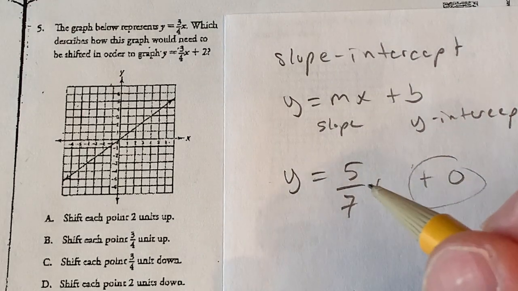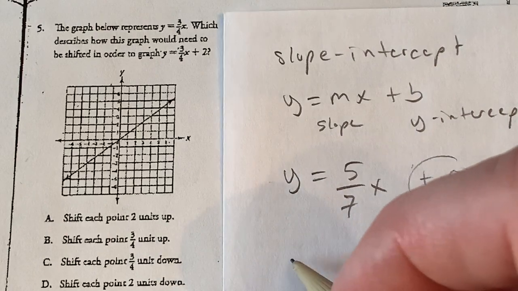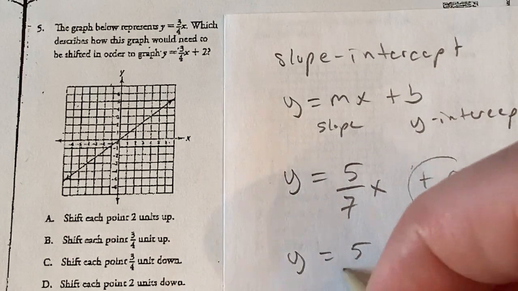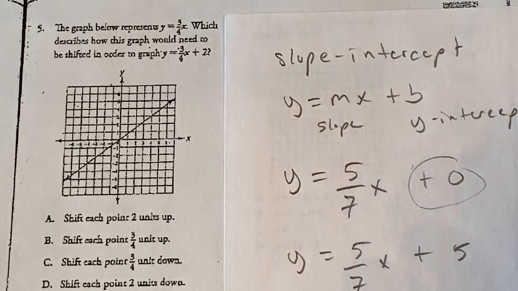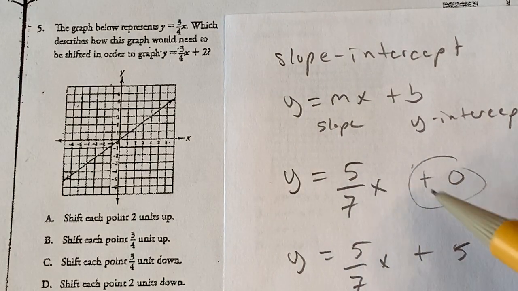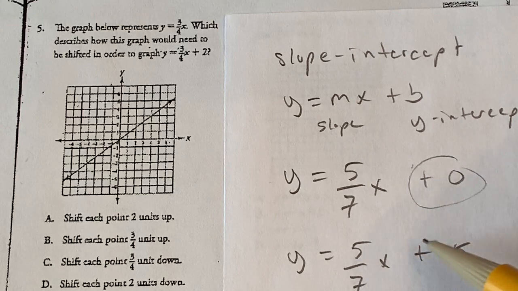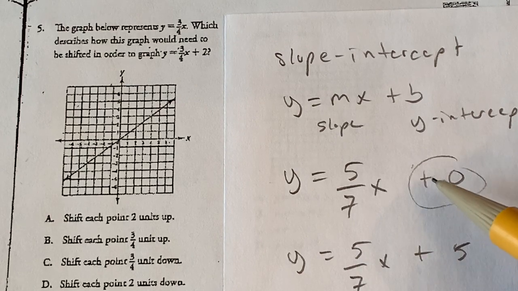So now, let's go to another equation. And let's say I graph the same equation, y equals 5/7 x plus 5. Okay, so let's look at this one and compare. So this one started at 0, and then this one is my y-intercept, and it went up to plus 5. How did I get from 0 to 5 on the y-axis?